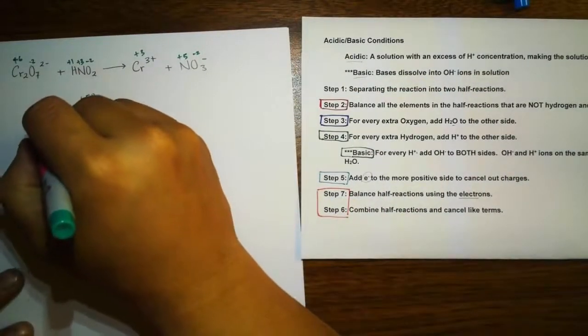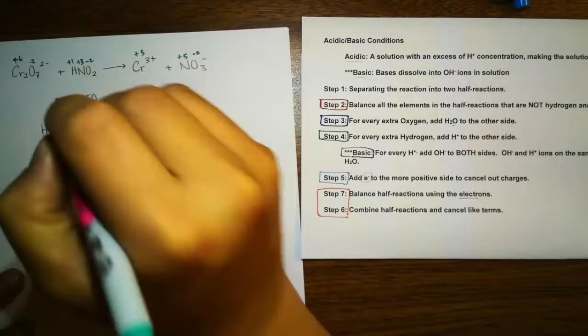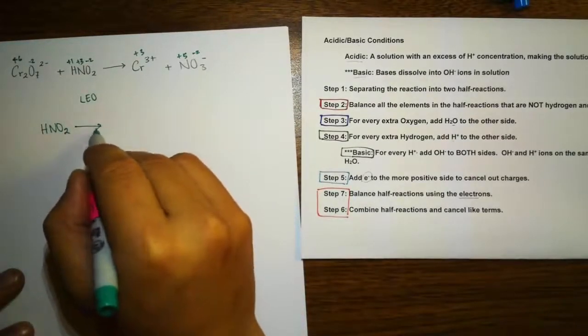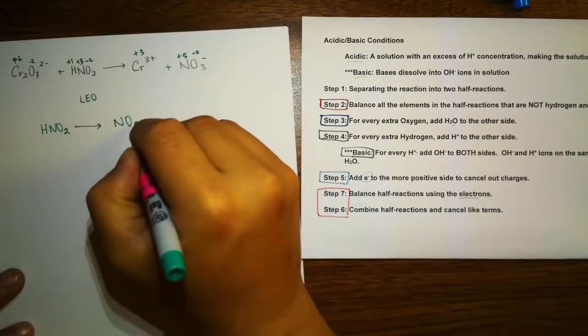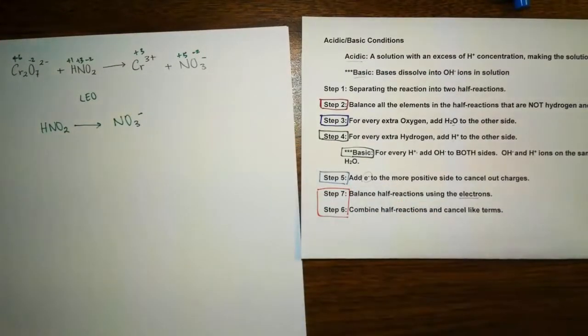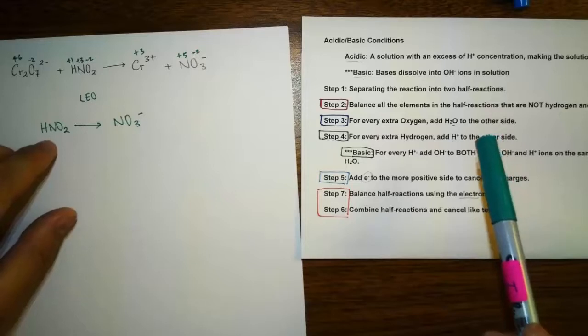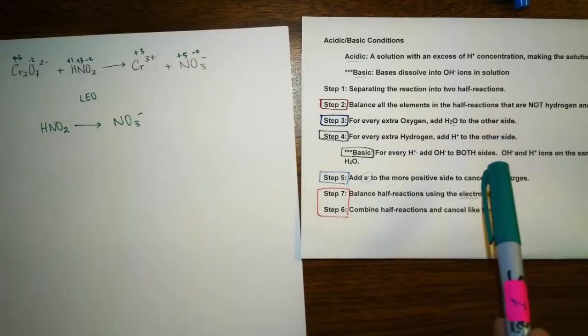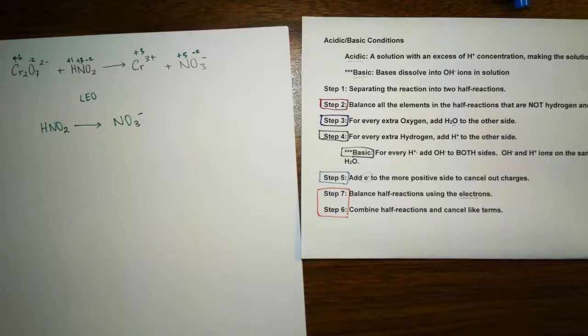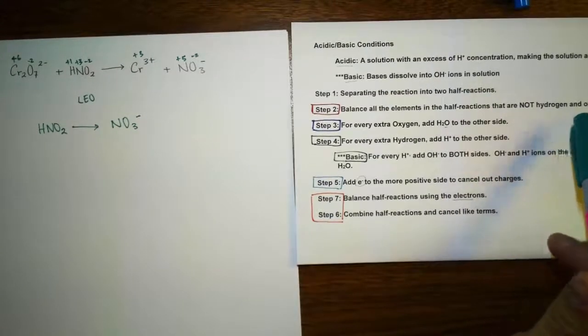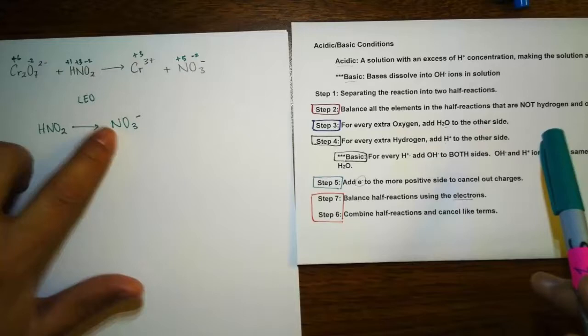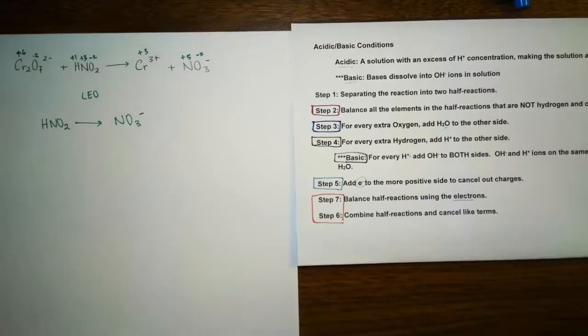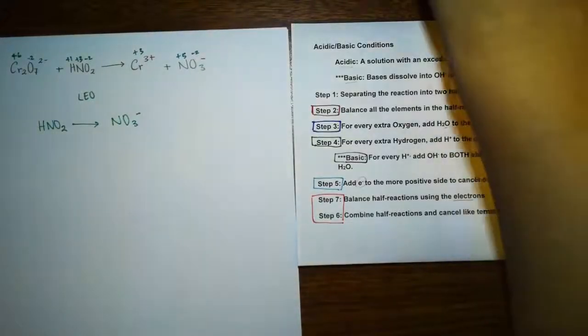So that is our oxidation. So I'm going to write that down. HNO2, specifically, goes to NO3 minus. There you go. Now let's go back to our next steps, okay? So our next step is to balance out the other elements. The next step is to balance all elements except for hydrogen and oxygen. This N is 1, and 1 over here is balanced. And we have H and O. Let's worry about that next. That's in step 3.